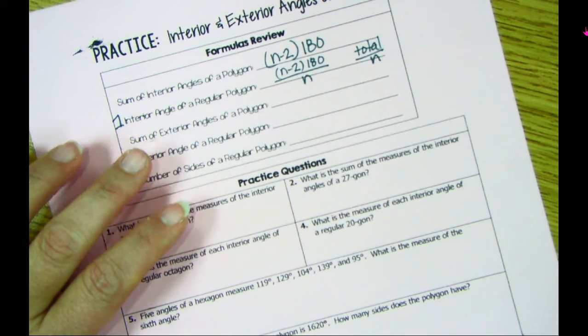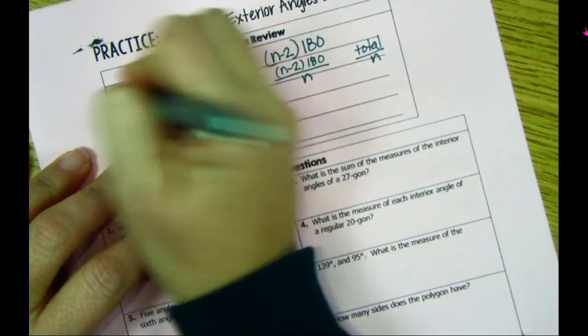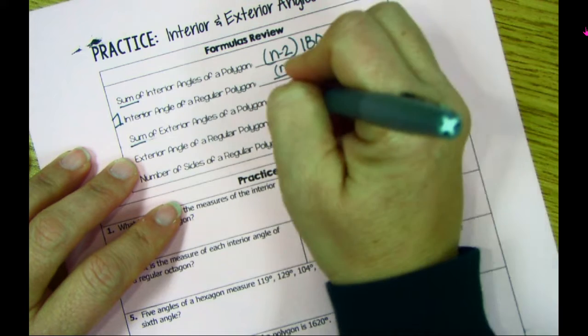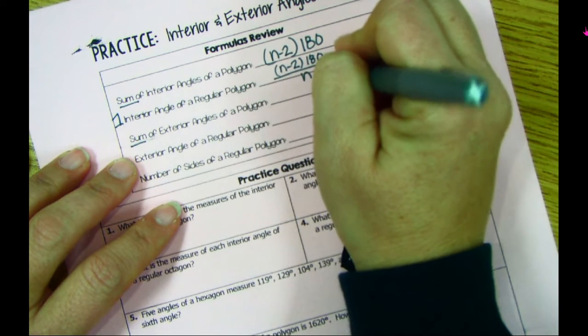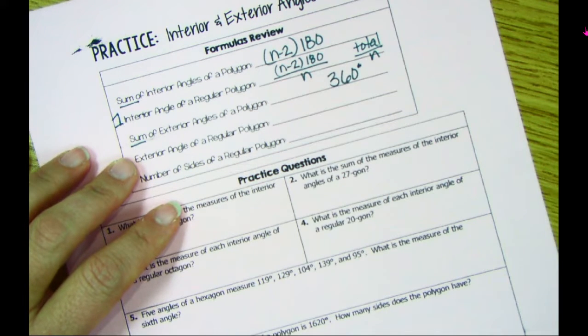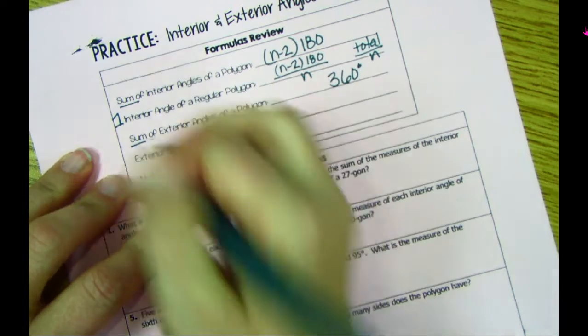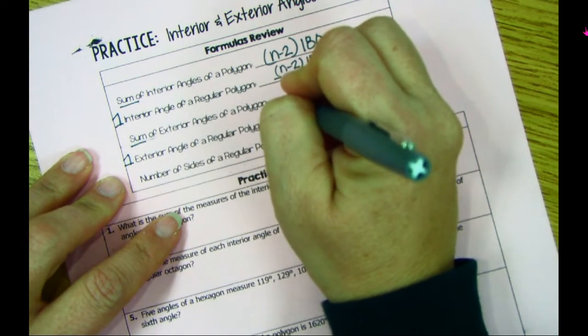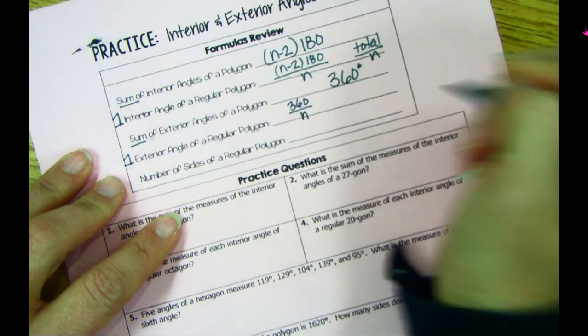The sum of exterior angles. So you had your sum, and then you had 1. Now we have our sum of exterior. So the sum of exterior is always 360, never changes. One exterior angle is 360 divided by n.